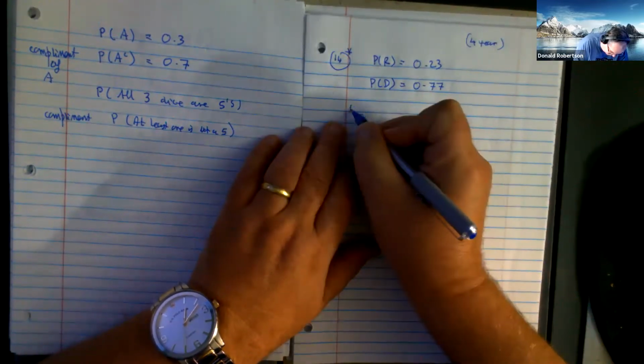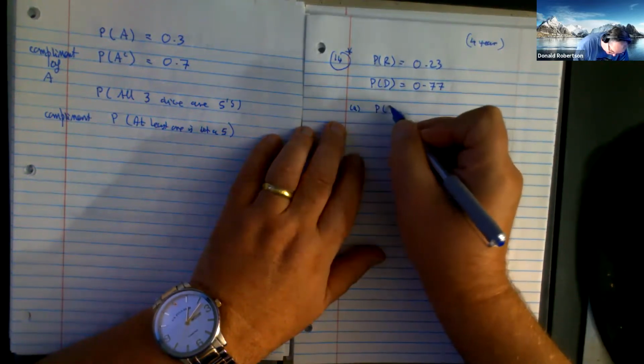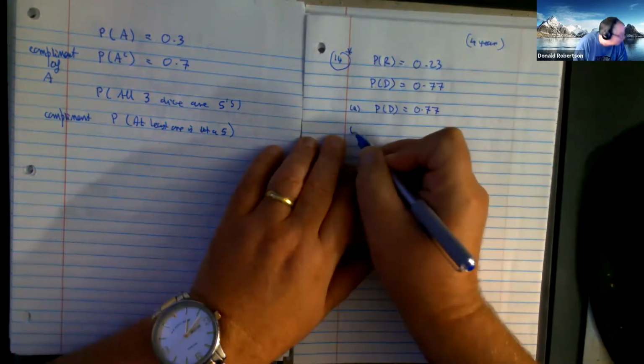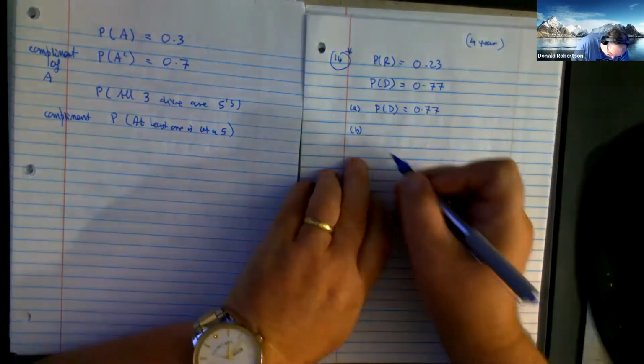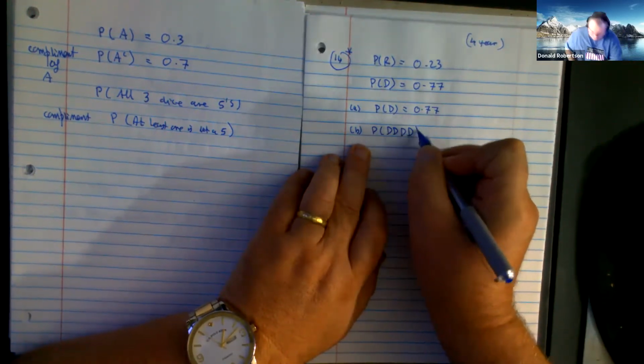So the first question is, what's the probability it will not rain? So I've already answered that, it's 0.77. The second question is, what's the probability it will not rain on any of the homecoming days? So it doesn't rain means it's dry. So won't that be 4 dry days in a row, right? 1 every year, right?